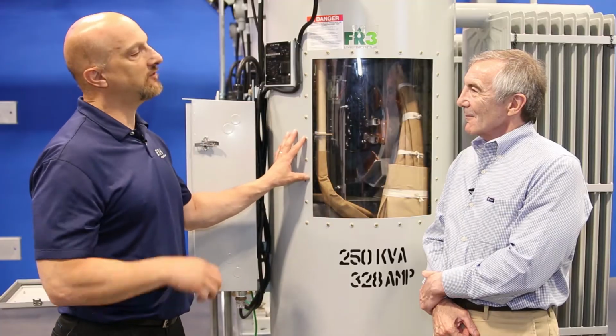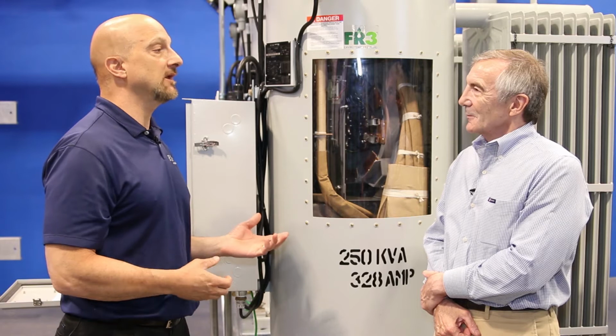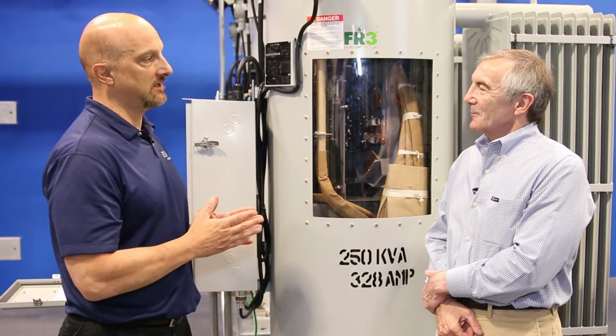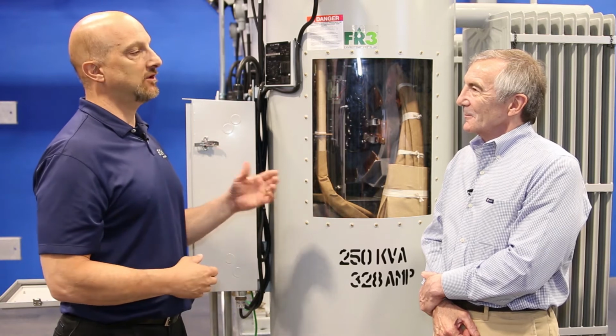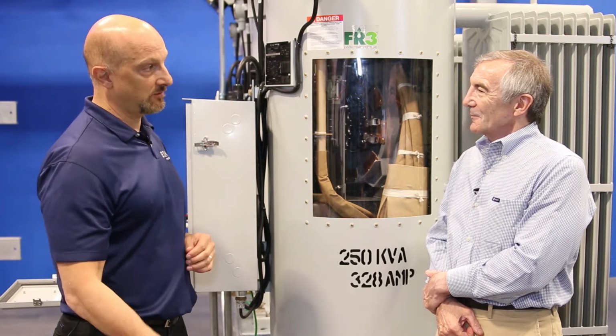But these devices have to be coordinated with those systems to make sure they're doing it right. And they frankly don't operate super fast. So you have to anticipate a little bit of that so that you don't go too far one way or too far the other way and end up with too high a voltage or too low a voltage.